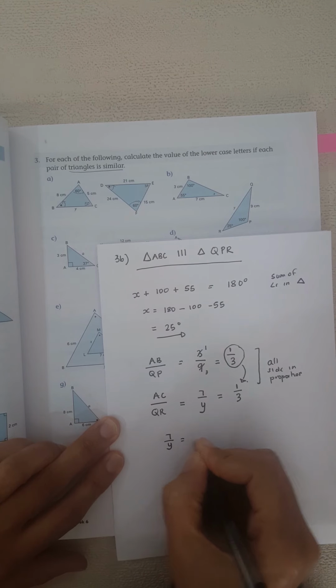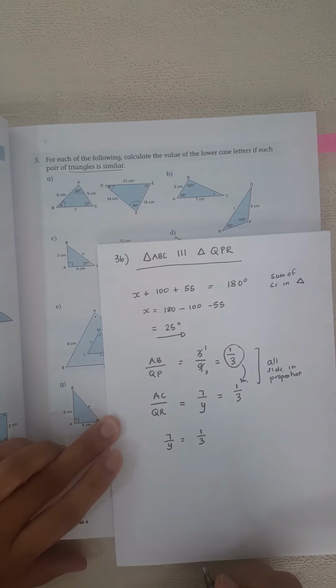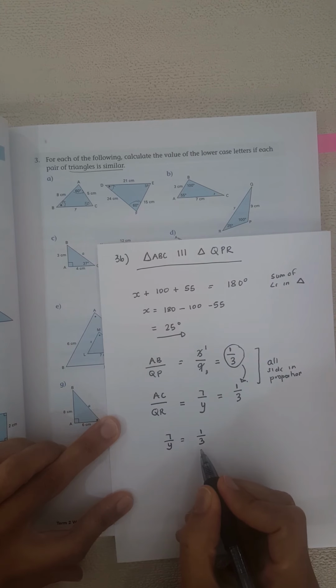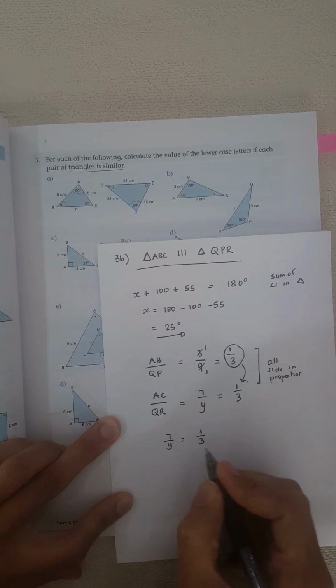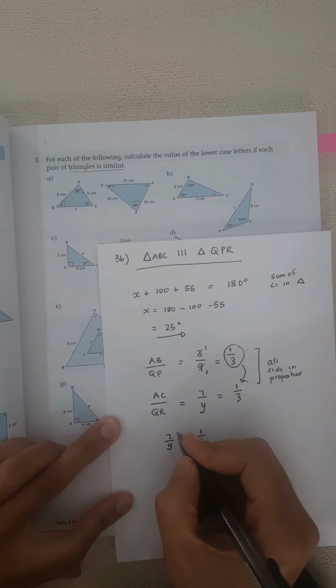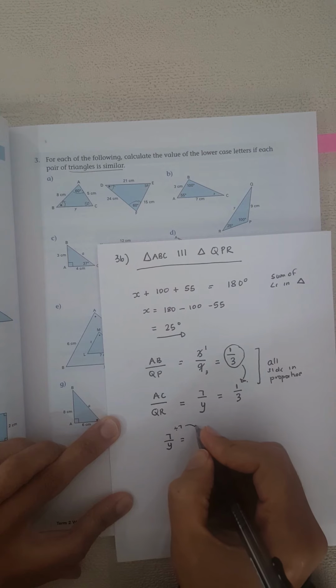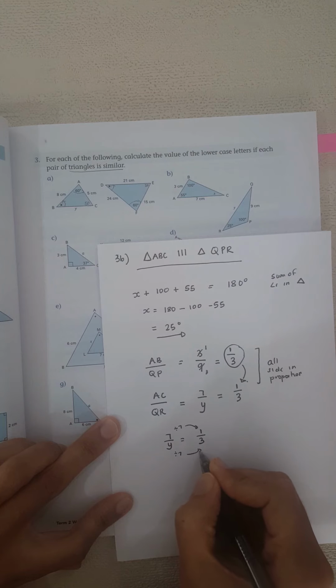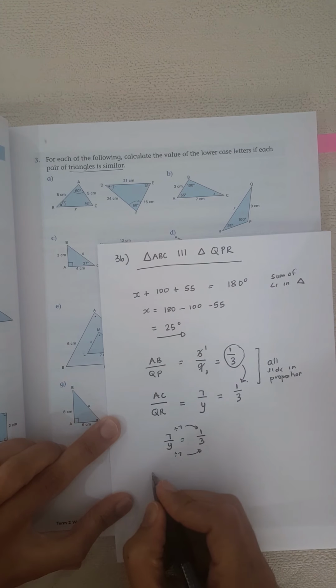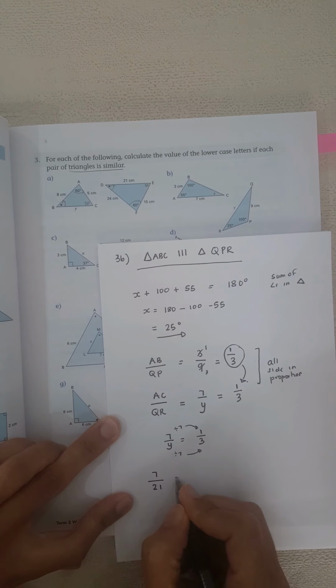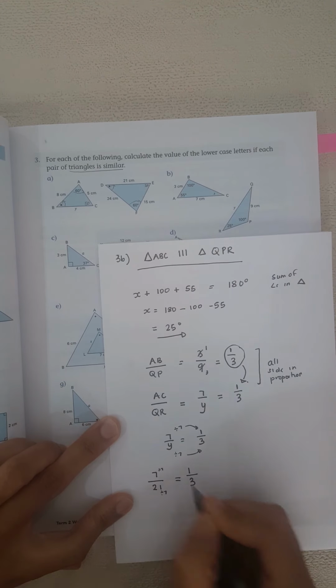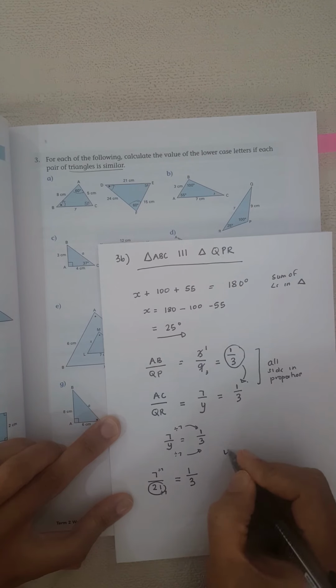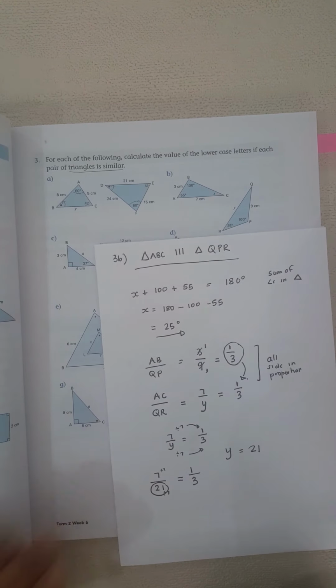So now I've got 7 over Y is equal to 1 over 3. Right? So what did I do to Y to get to 3? And what did I do to 7 to get to 1? 7 divided by 7 would give me 1. So I need a number divided by 7 to get to 3. What would my answer be? 7 times 3 is 21. So if I take 7 over 21 and simplify it, divide that by 7, that's 1. Divide that by 7, it's 3. So that's how I've got my Y to be 21. Okay, that's how I've solved for my Y.